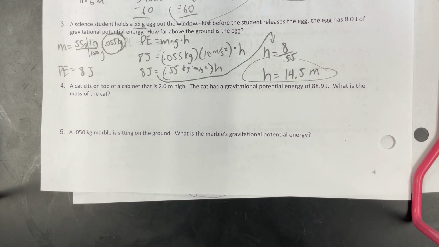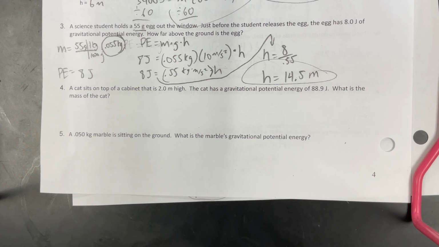Okay, that's number 3 on the back. Cool. Okay, I'm going to stop there.